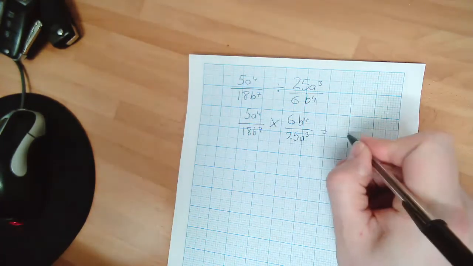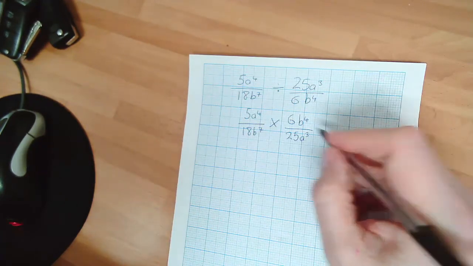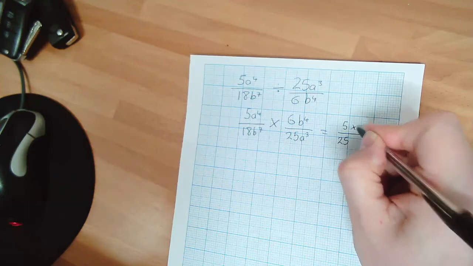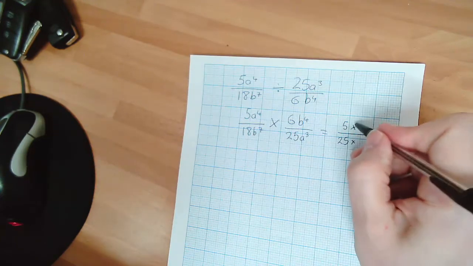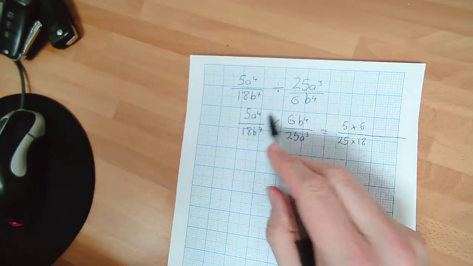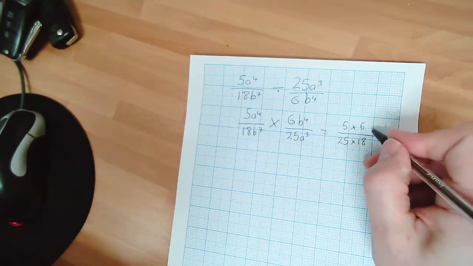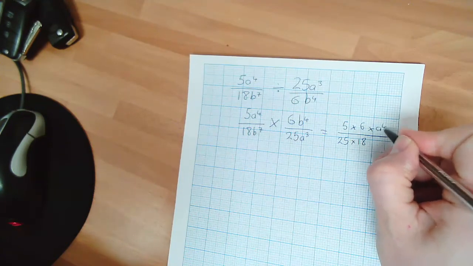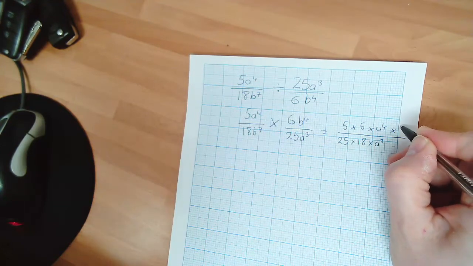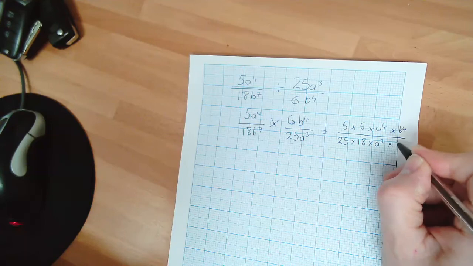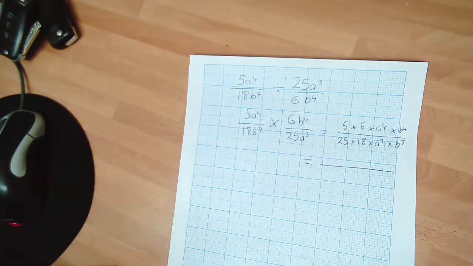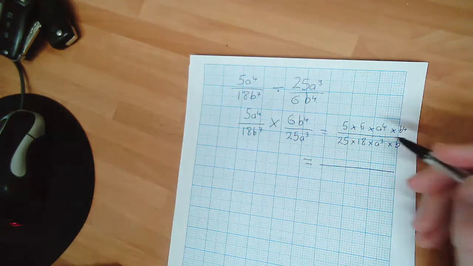And then I'm going to rewrite this a little bit. Now, I'm going to put my 5 and my 25 together, and you'll hopefully see why. I'm going to put the 6 like this over the 18. We just multiply all the bits at the top and all the bits at the bottom. Times a to the 4, times by a to the 3, times by b to the 4, and then at the bottom, times by b to the 7. Now, by putting them in that order, I make it easier to do my simplifying.